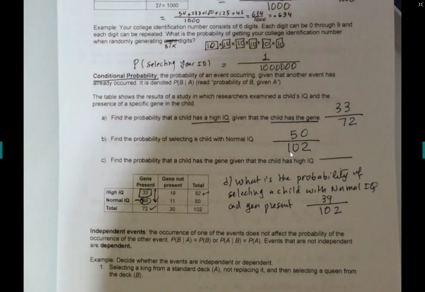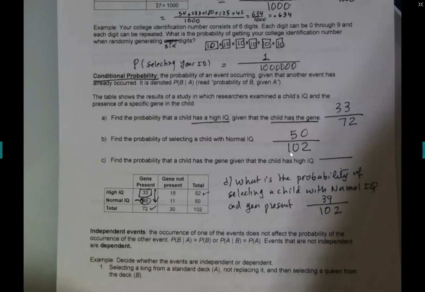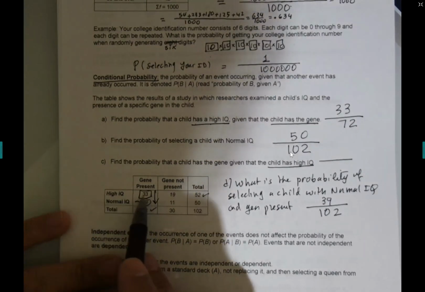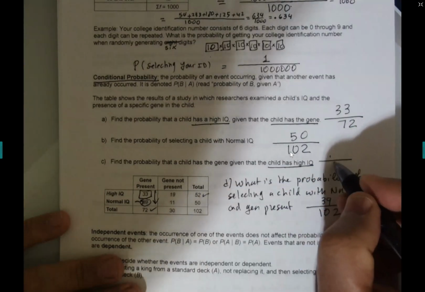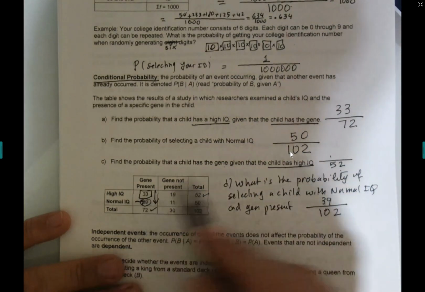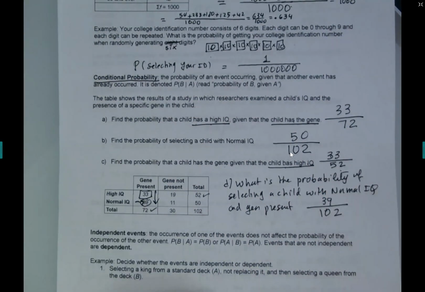Find the probability that a child has the gene, given that the child has a high IQ. I don't want you to think that these are the same question. I swapped the conditions. So, given that the child has a high IQ, I told you what comes after given goes to the denominator. So how many children have high IQ, guys? No, the total of children who have high IQ. 52. That goes in the denominator. Now we want the number of children who have high IQ and have the gene present. It's the same thing, 33. So the answer will be 33 out of 52.